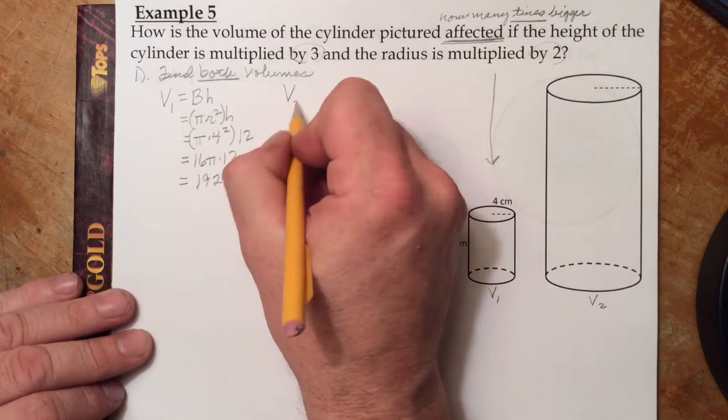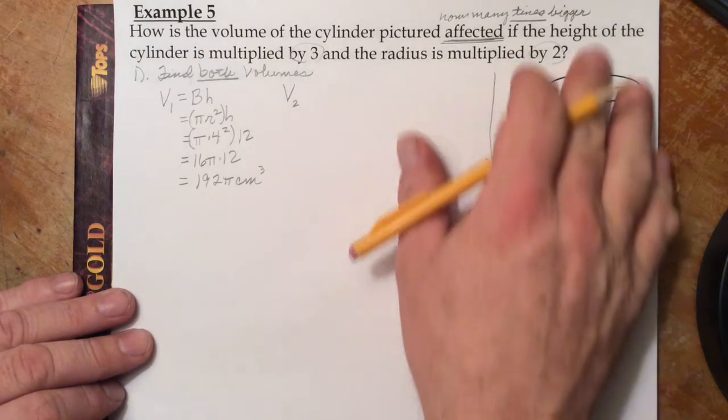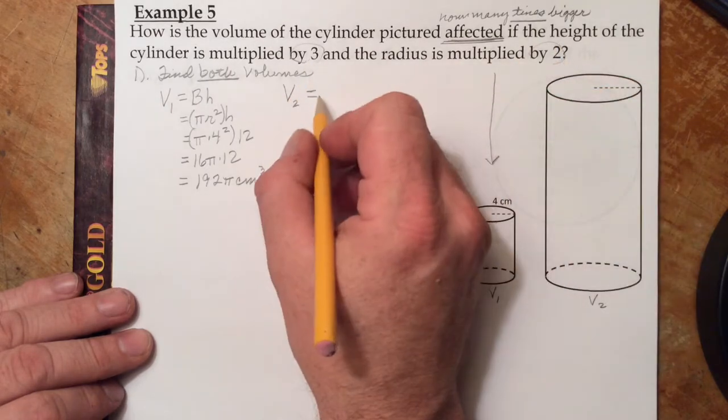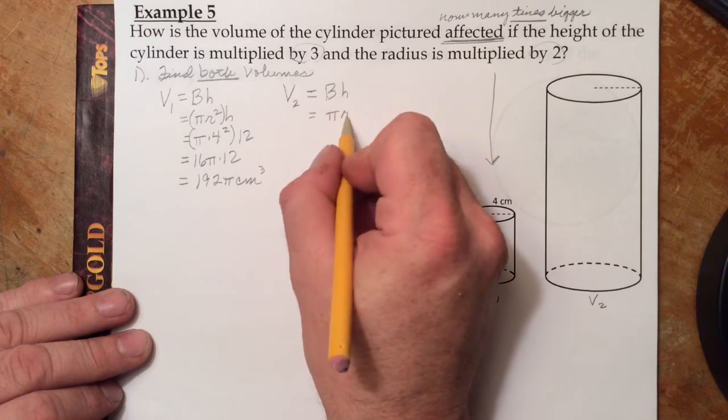Now the volume of my resulting cylinder over here. Notice there are no dimensions, but we can figure out what they're going to be by using the numbers up here. Again, that's big B times h, which is pi r squared h.